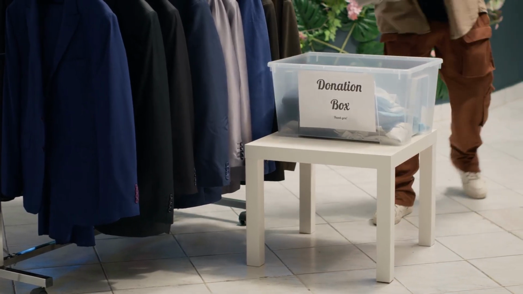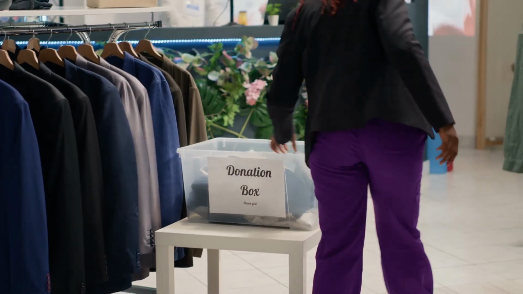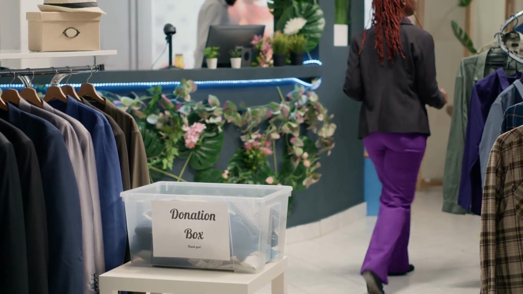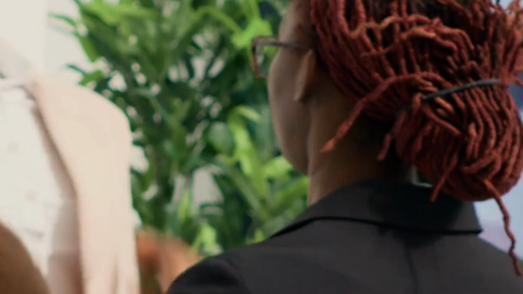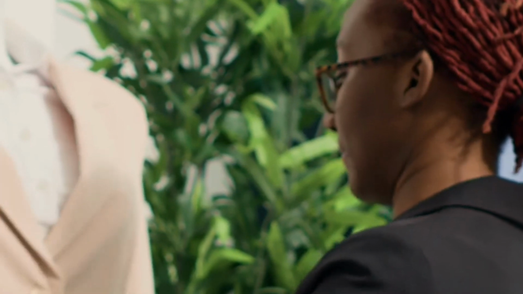Think of a clothing retailer receiving a shipment of new designs. They only pay the supplier after selling these items, reducing financial risk and allowing inventory flexibility. This method is particularly useful in industries with high inventory turnover.